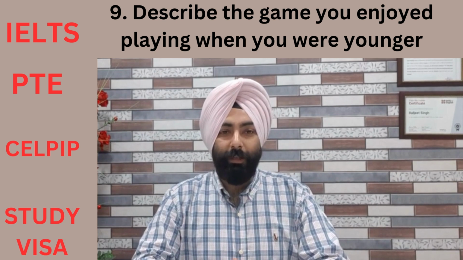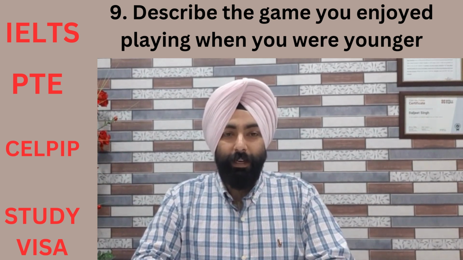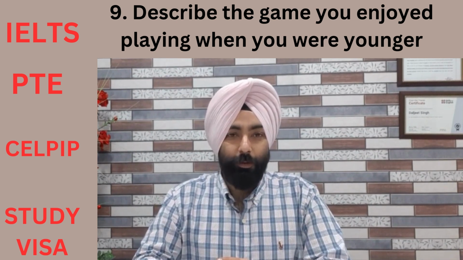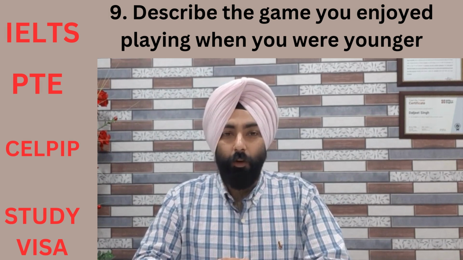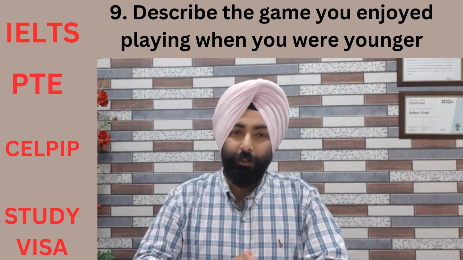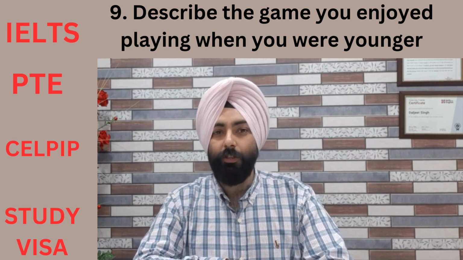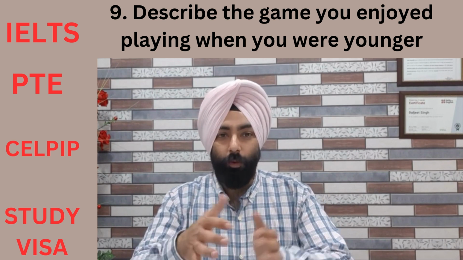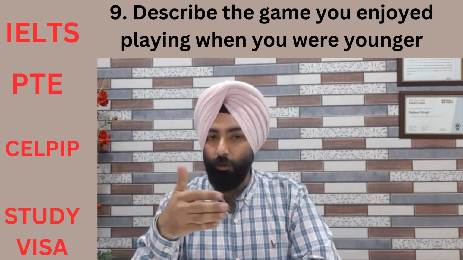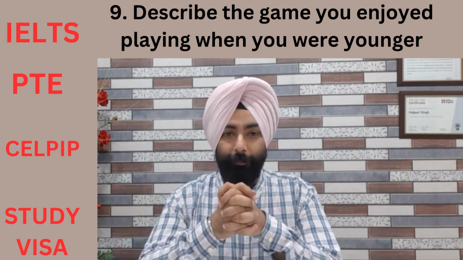In fact, I also play cricket nowadays, but in my childhood I played a lot because at that time I was free. I used to have plenty of time along with my friends after school or sometimes before school. We used to play this game in the school ground. At that time the ground was not so big. The ground was in the middle of the rooms. Our school was U-shaped, and in the center portion we used to play this game.